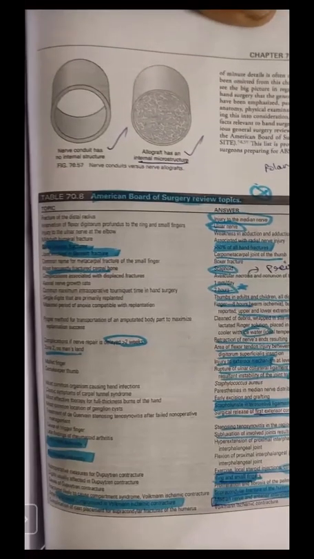Fracture of the distal radius, which nerve is involved? The median nerve will be involved. Innervation of the flexor digitorum profundus to the ring and small finger is by the ulnar nerve. Distal radius fracture is the most common of all hand fractures, more than 50%. The joint involved in Bennett's fracture is the carpometacarpal joint of the thumb. The most frequently fractured carpal bone is the scaphoid.